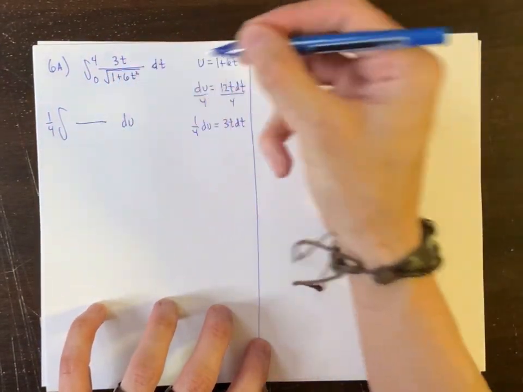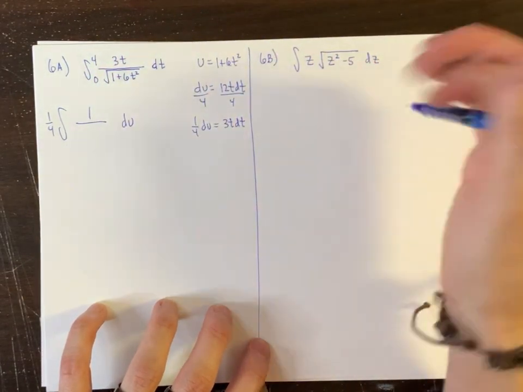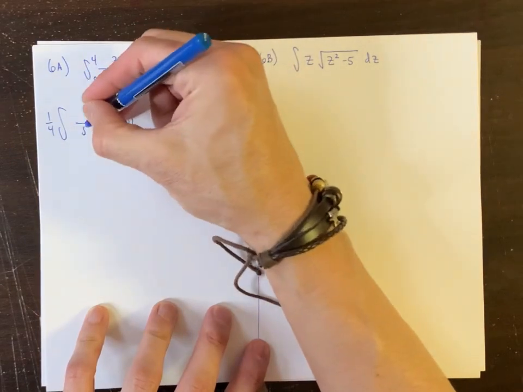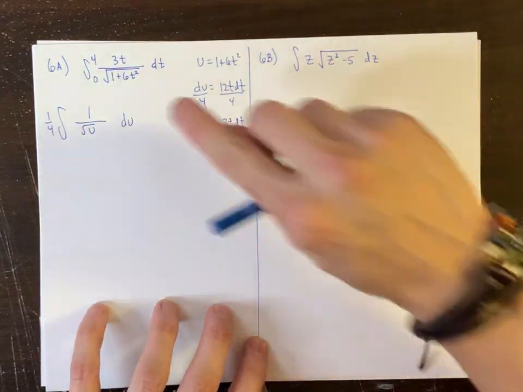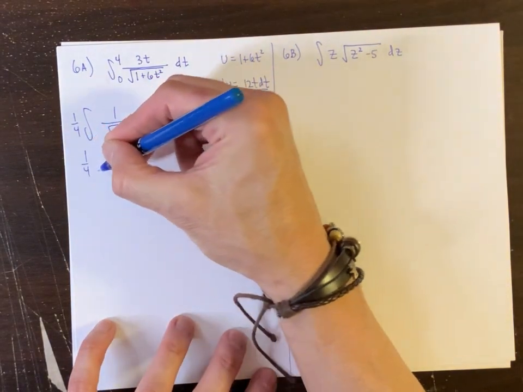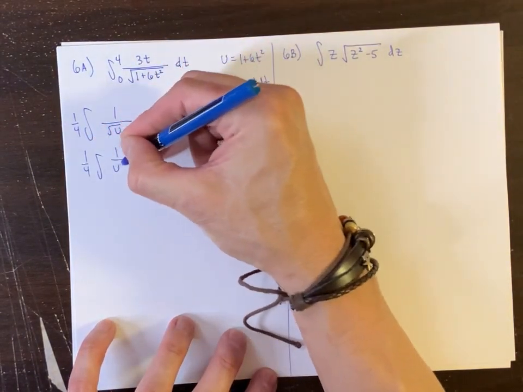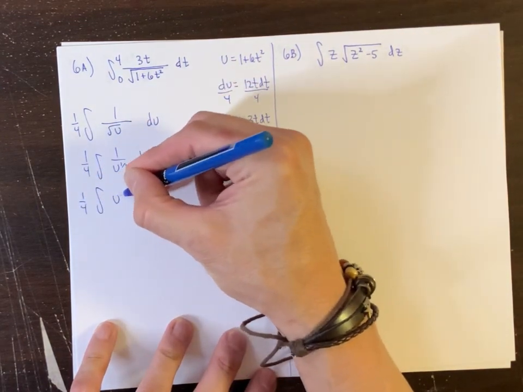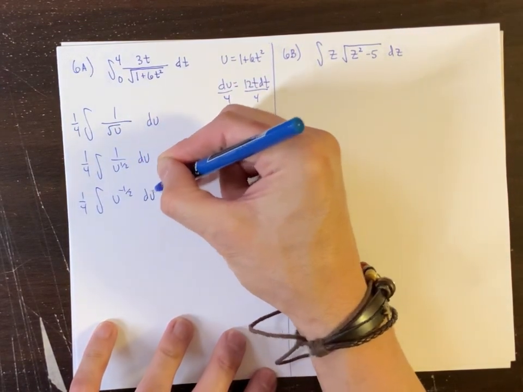Now what would be left? There's just a 1 up there. And then it's a square root of this, but this is u. So it's the square root of u. And temporarily, I'll ignore the limits of integration. So now what I'll do is this. 1/4 integral. This is 1 over u to the 1/2 power. So this is u to the negative 1/2 if you bring it upstairs.